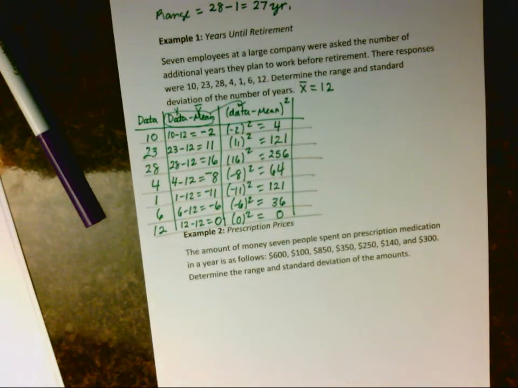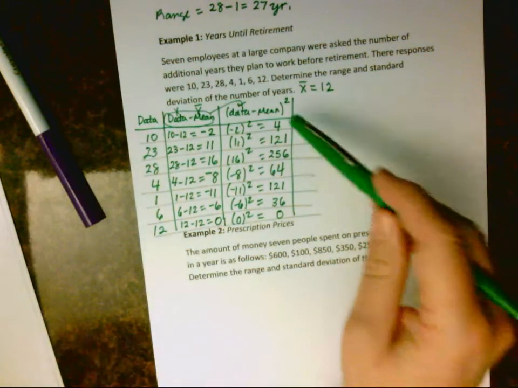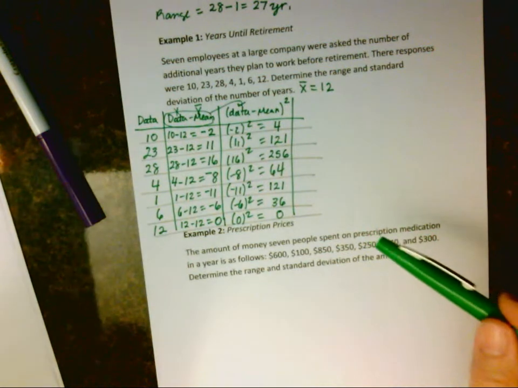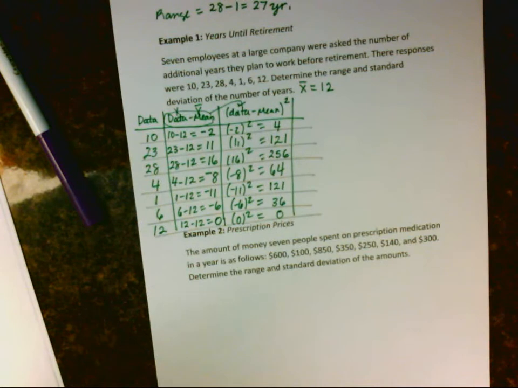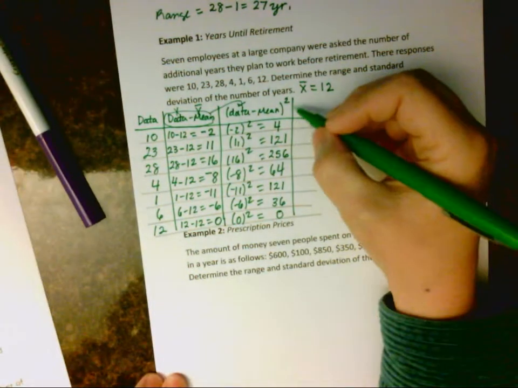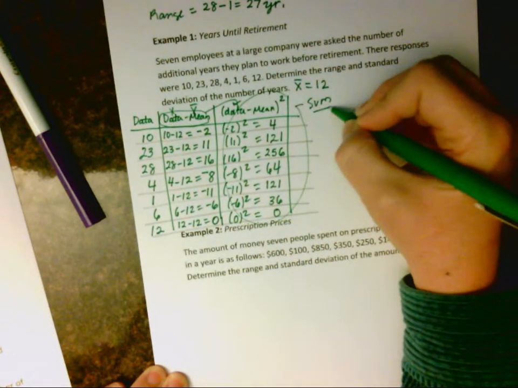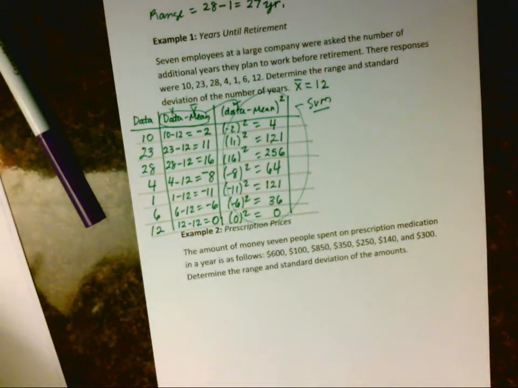All right, reading the steps again that they're describing for us to do. We square the values. We've done all that. We're ready for step number 6. We've done the first 5 steps. Step 6 says determine the sum of the values in the data minus the mean column. So we want to take this column and get the sum. The sum, of course, means that we want to add all those together. So I'm going to take the sum of that column.